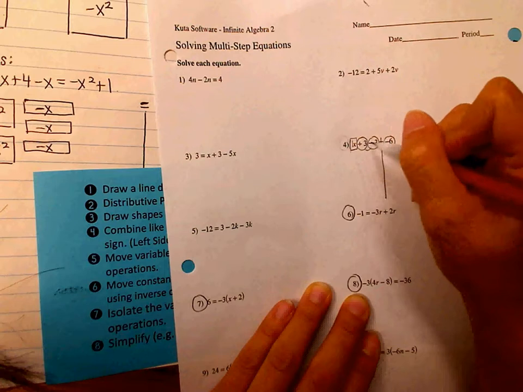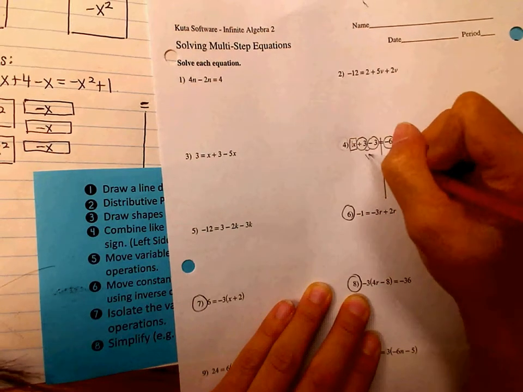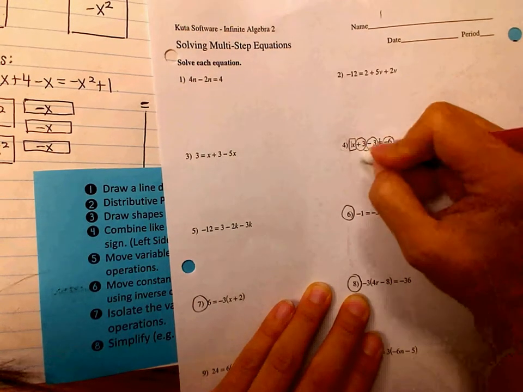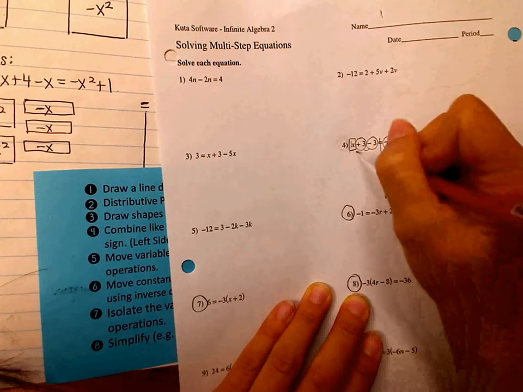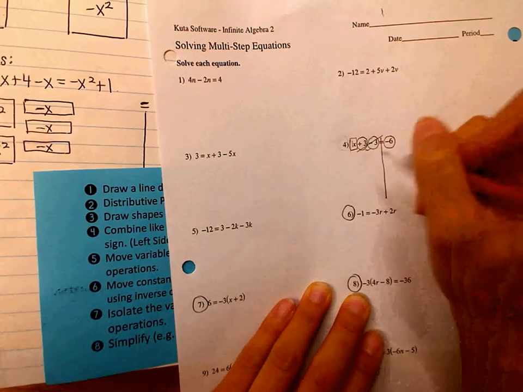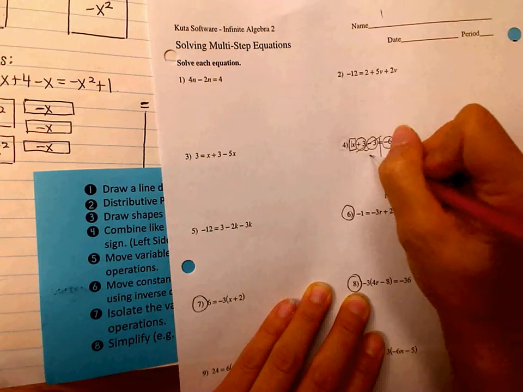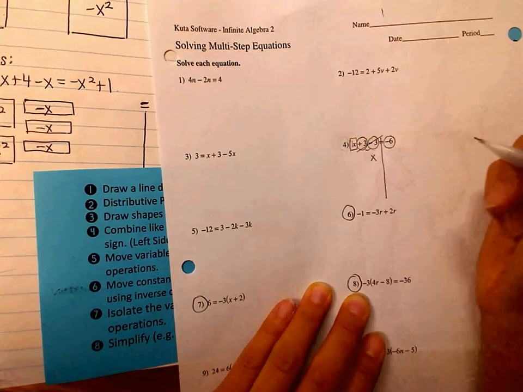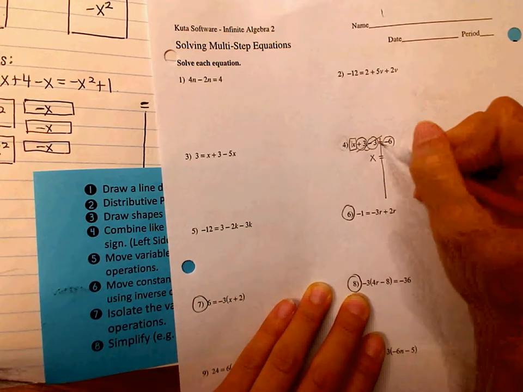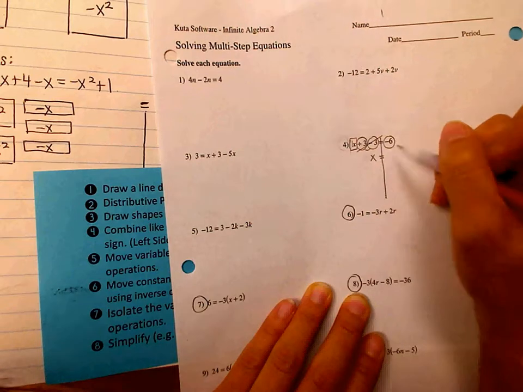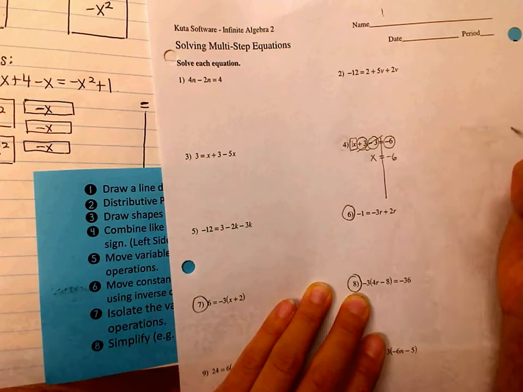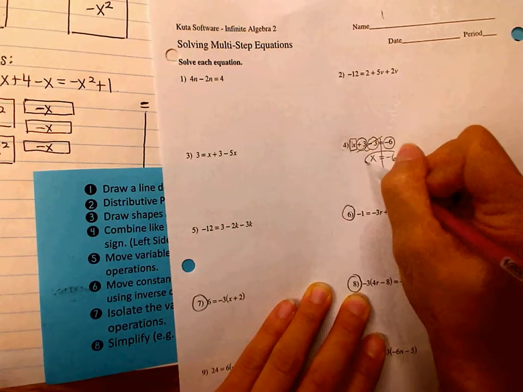So 3 minus 3, hey, that's 0. So really what happens here is that these two cancel each other out. 3 minus 3 is just 0, and x plus 0 is just x. Okay? Equals, remember this is an equation, so rewrite the equals, and then we have nothing to do but write negative 6. The answer is just negative 6.